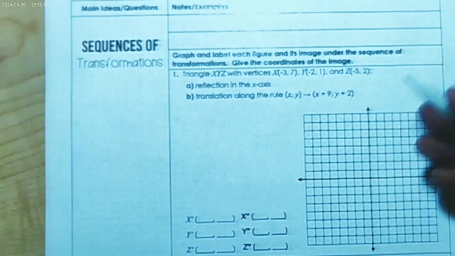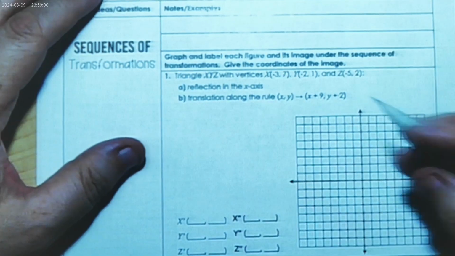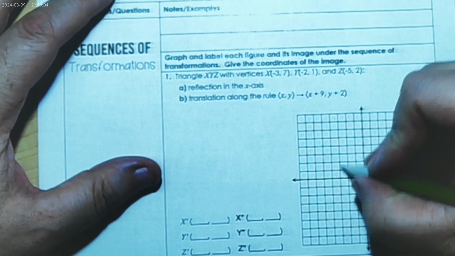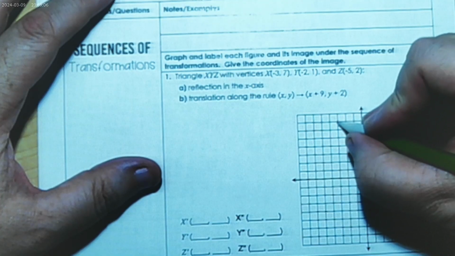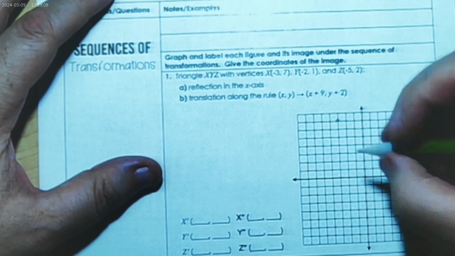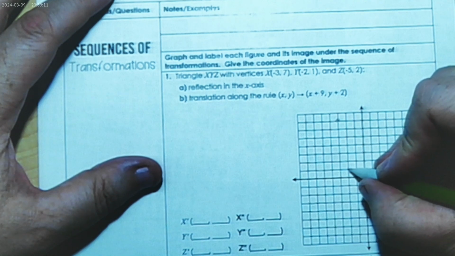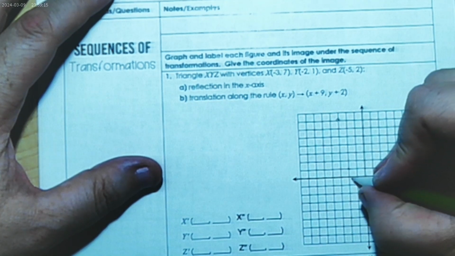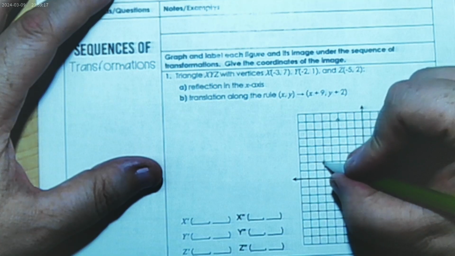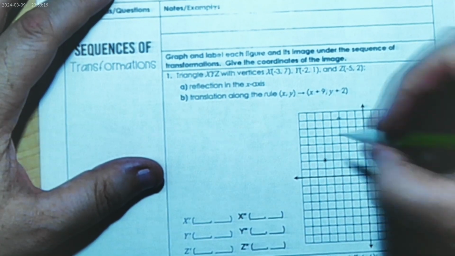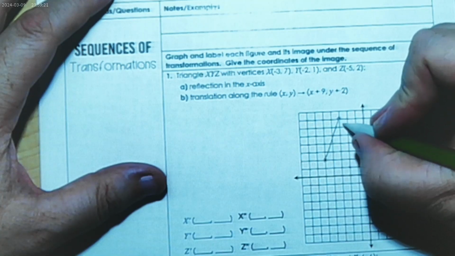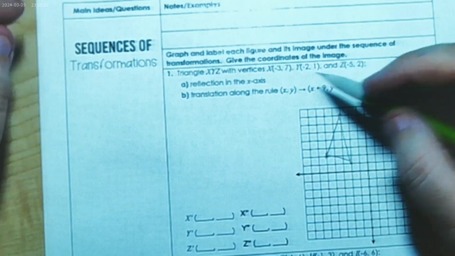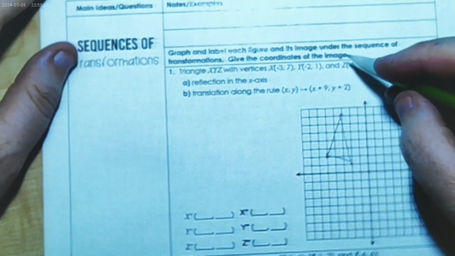The first way to get started is to do the pre-image first. So I've got (-3, 7), so 1, 2, 3, 2, 3, 4, 5, 6, 7. Then (-2, 1), so -2, 1. And then (-5, 2), so 1, 2, 3, 4, 5, 1, 2. Alrighty. And so that will give me a triangle, and I'm always happy to work with a triangle because they only have 3 points. All right, so reflection along the x-axis.